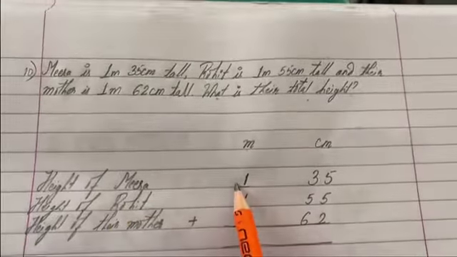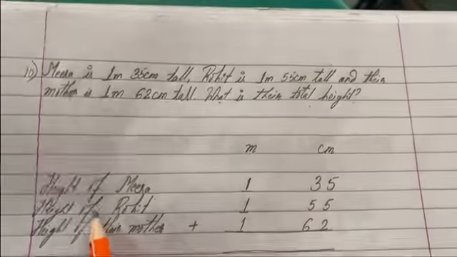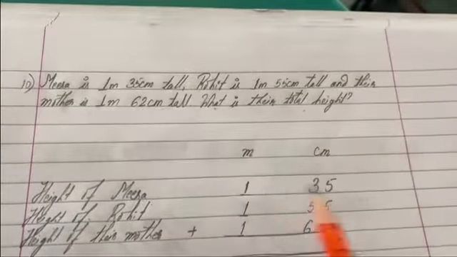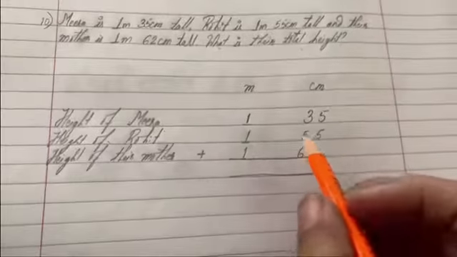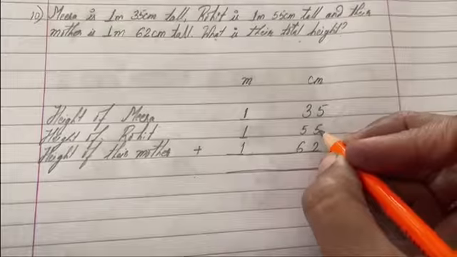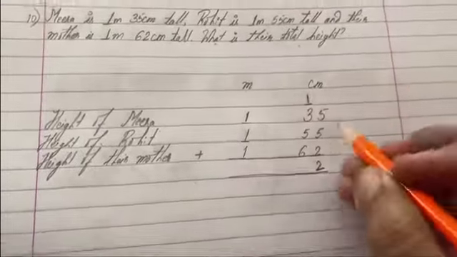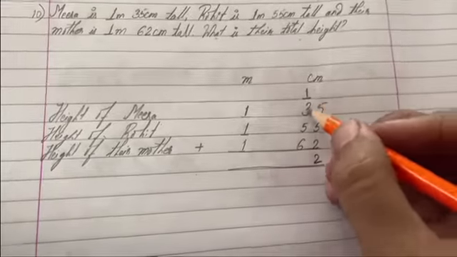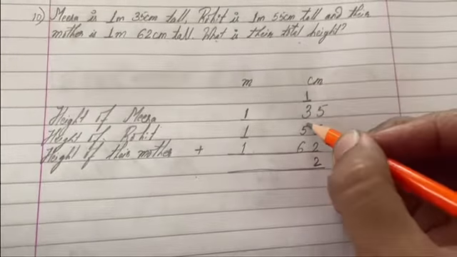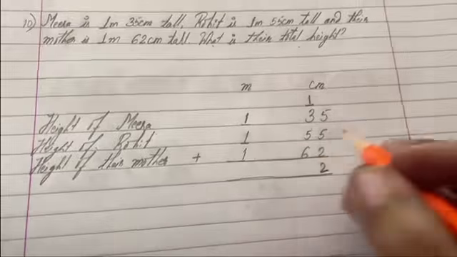Height of Meera is 1 meter 35 centimeter. Height of Rohit 1 meter 55 centimeter. Height of their mother is 1 meter and 62 centimeter. So now let's add. 5 plus 5 is 10, 10 plus 2 is 12. So now 1 goes up, so 3 plus 1 is 4, 4 plus 5 is 9, 9 plus 6 is 15.